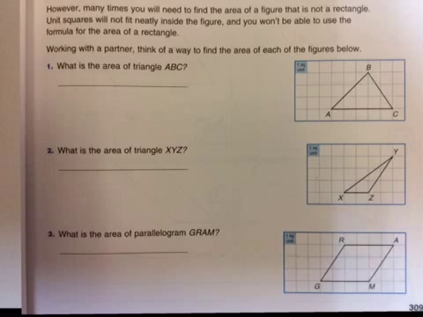Page 309. Here we're going to look for the area of a triangle as well as the area of a parallelogram. For area, we've learned so far to use the formula: area is equal to length times width.